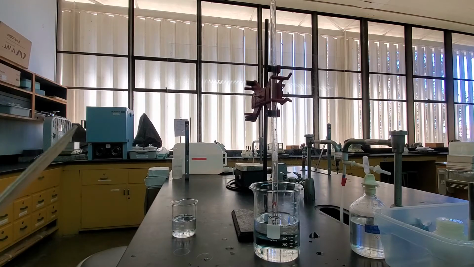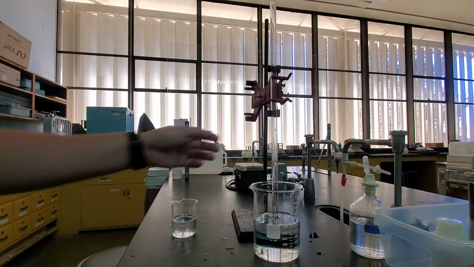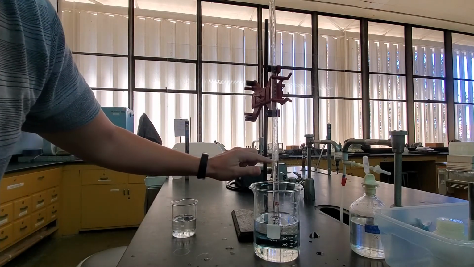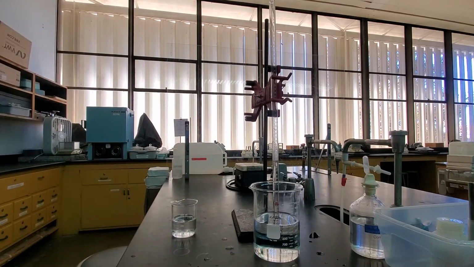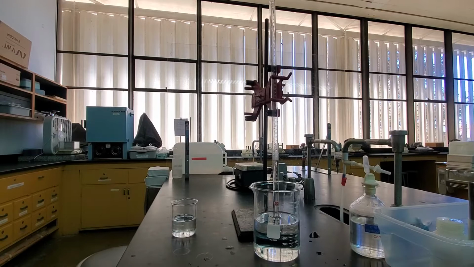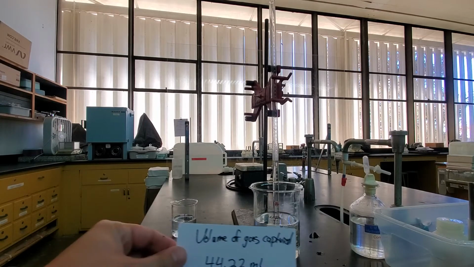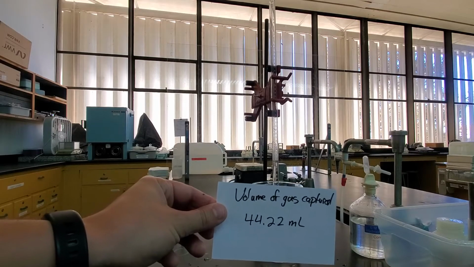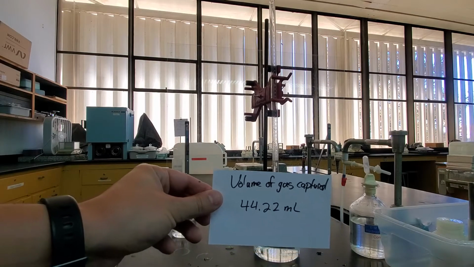in order for us to figure out how much volume of gas we've captured, we need to look on this eudiometer and read the value. And so our volume of gas that we've captured is 44.22 milliliters. So that's how much gas we produced from that sample of magnesium reacting with that hydrochloric acid.